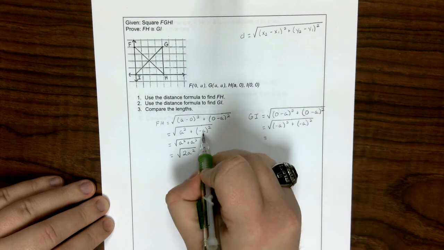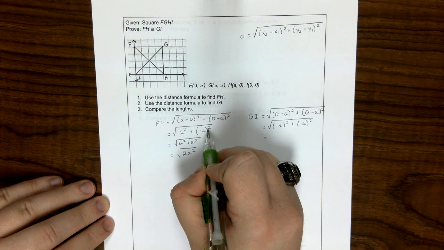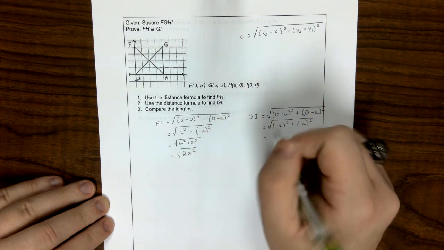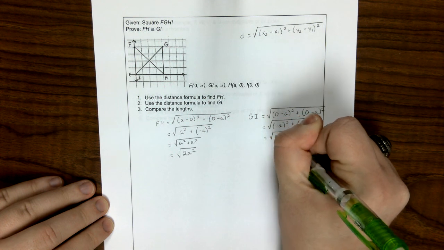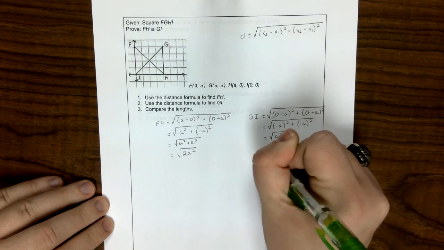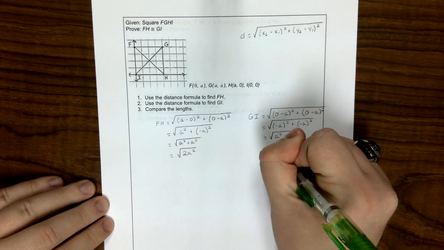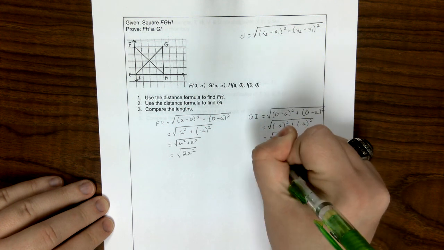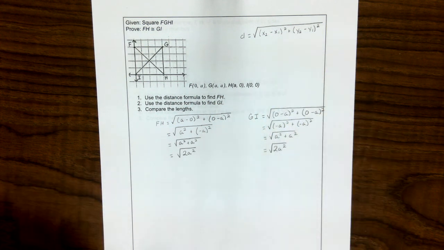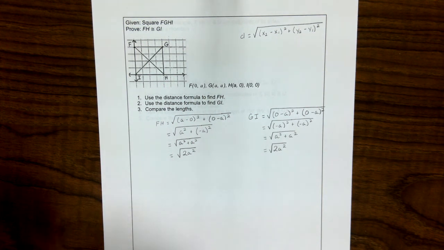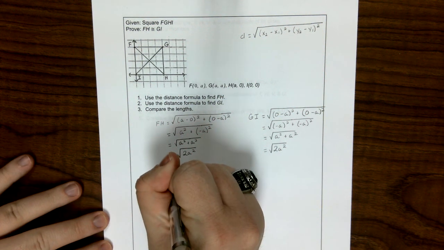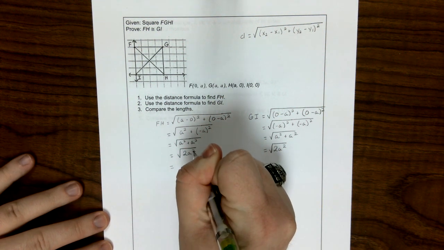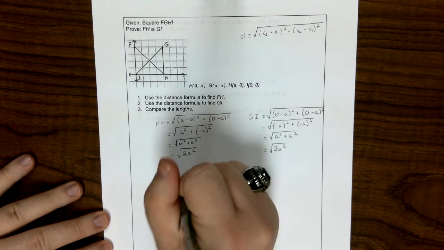And then before we said that negative A to the second power was just another A squared. So let's change those. And then there's two of them, so we write it like this. And then what we can do is A squared, the square root of it is perfect.